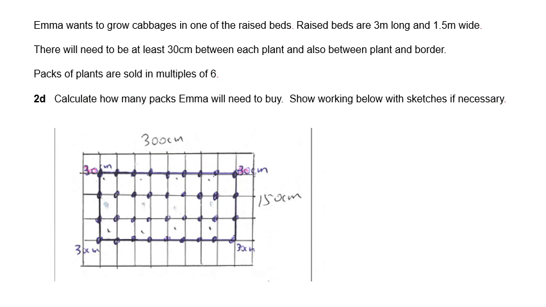Okay, so next question, 2D. This was a pretty tricky question. It may seem obvious when you're looking at the sketch, but it was a very hard question to do without really drawing a sketch. So it says Emma wants to grow cabbages in one of the raised beds. Raised beds are 3 meters long and 1.5 meters wide. There will be at least 30 centimeters between each plant and also between plant and border. Packs of plants are sold in multiples of 6. Calculate how many plants Emma will need to buy. Start working below with sketches if necessary.